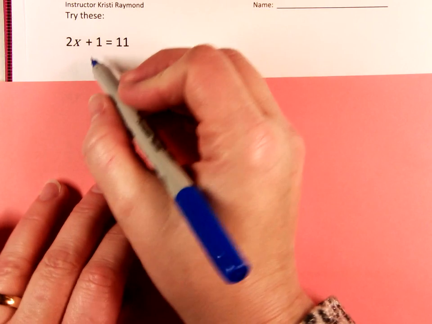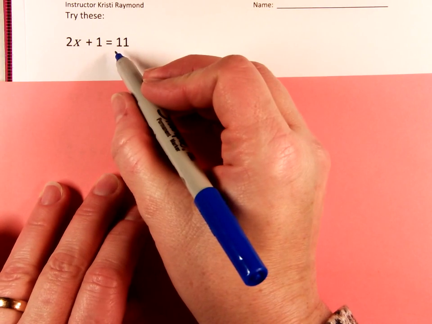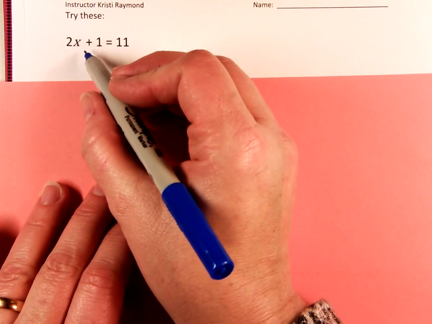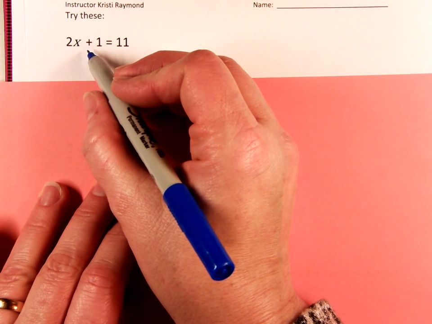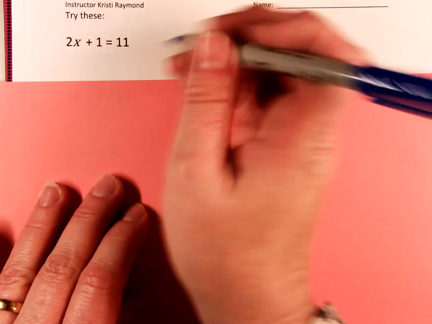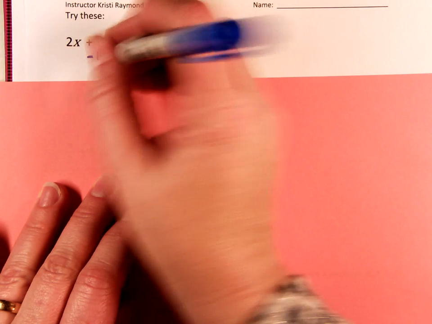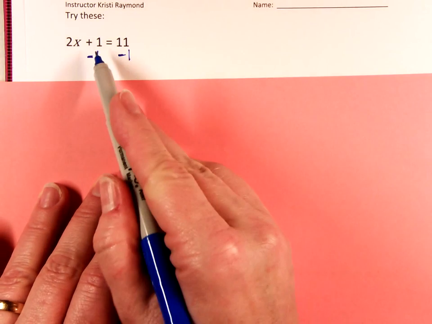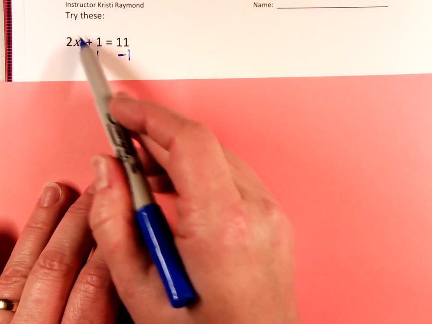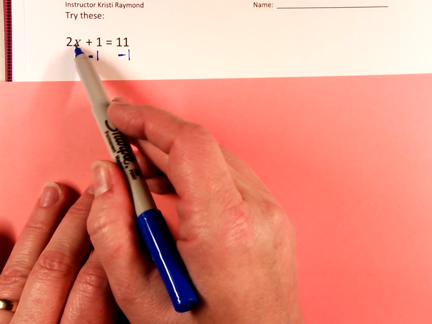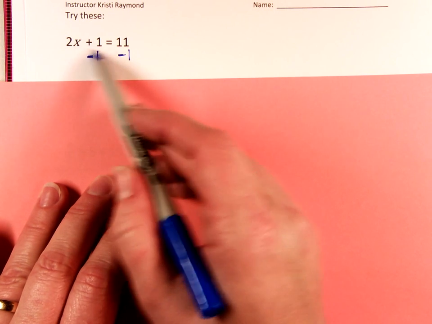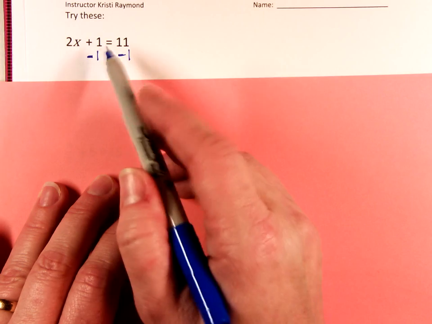I'm seeing a few confused faces, so let's do this one together. 2x plus 1 equals 11. The step said to work with this one first. This is addition, right? So do the opposite. Subtract 1 from each side. I can't even really work with the x yet. I can't get to my x until I get rid of this loose number here. So subtract 1 from each side.